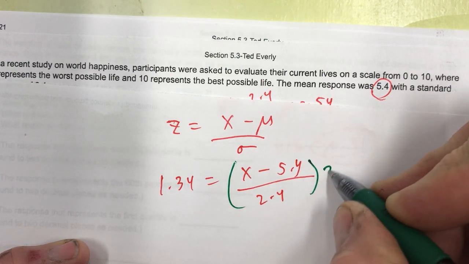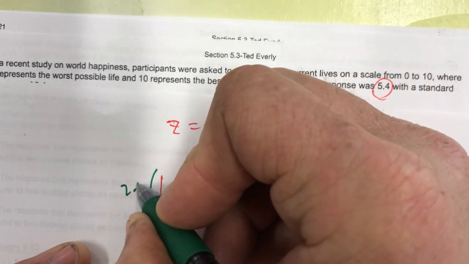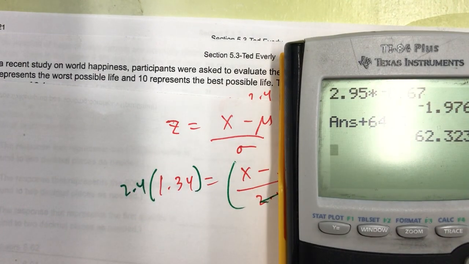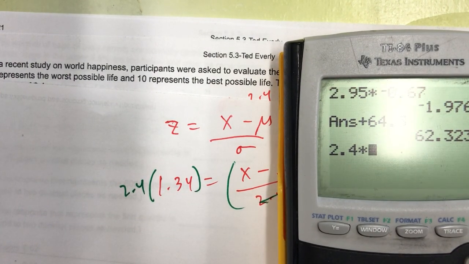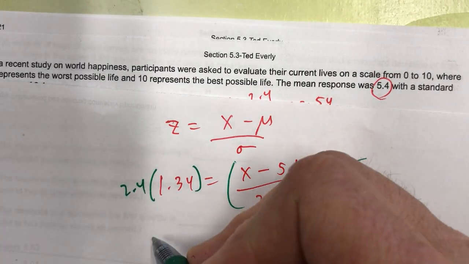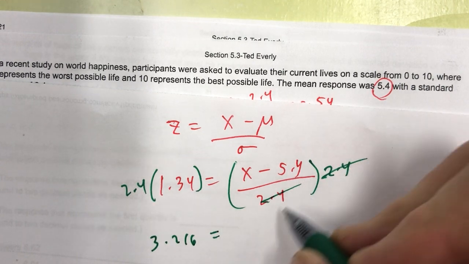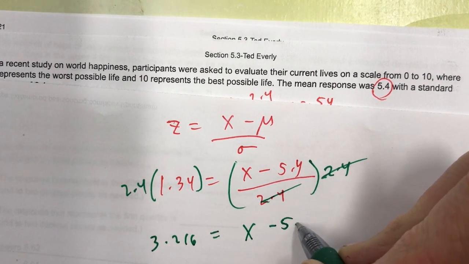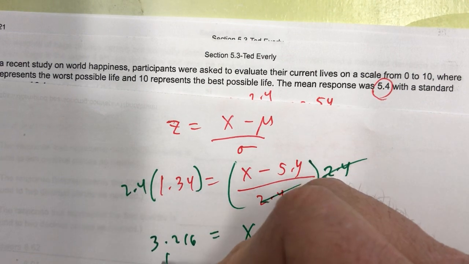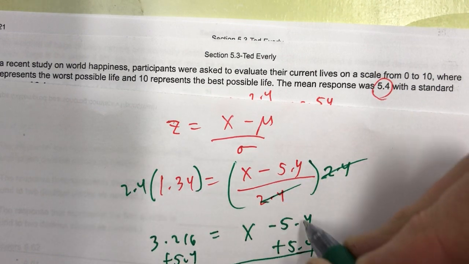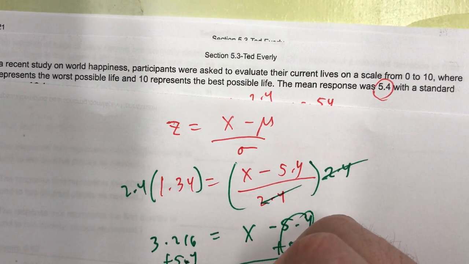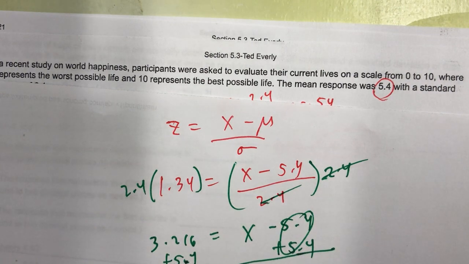The first thing I do is multiply both sides by 2.4, which makes this cancel off. So 2.4 times 1.34 is 3.216. And here we got x minus 5.4. So now I add 5.4, and then, let's see here, 8.616.